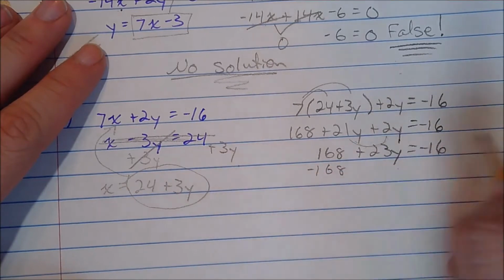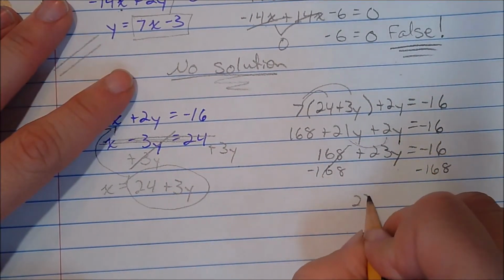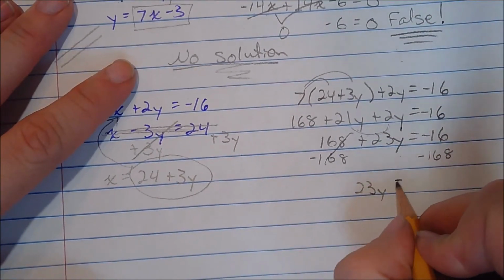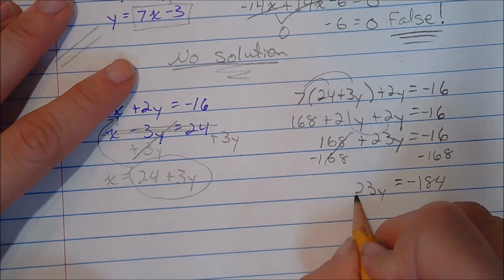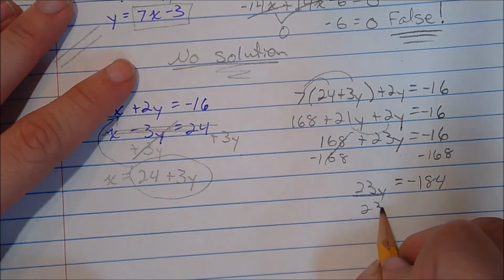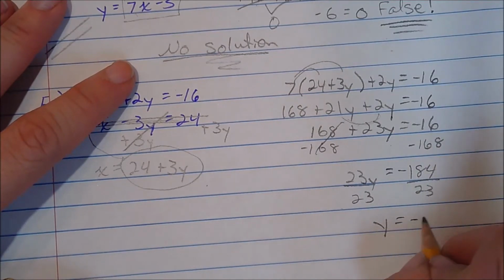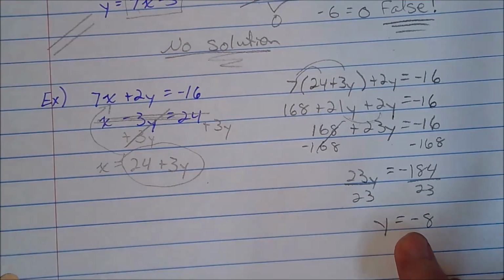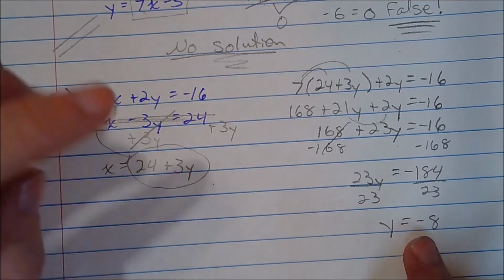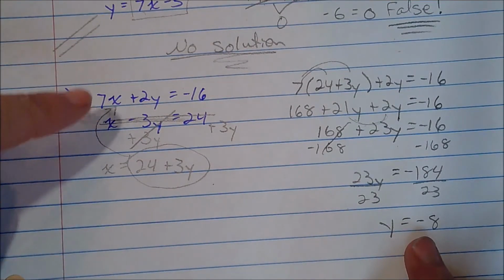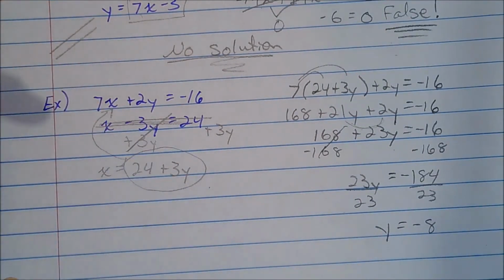Subtract 168 from both sides. And that gives me negative 184. And then finally divide by 23. And that gives me y equals negative 8. And remember, I'm not done yet. I need to find the x value. So go ahead and plug it back into one of the equations. I'm going to use this transformed one since the x is already by itself.